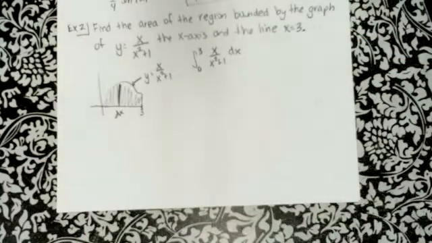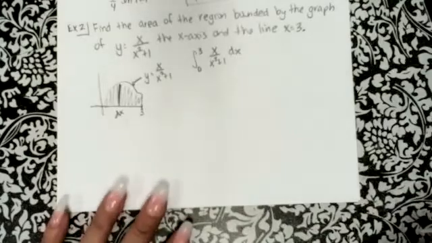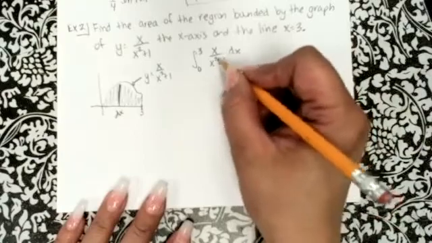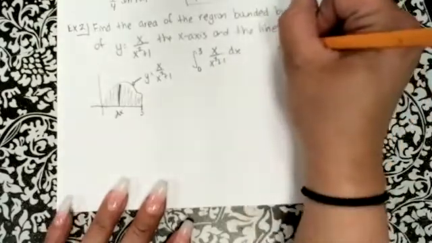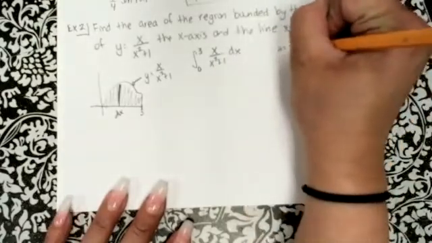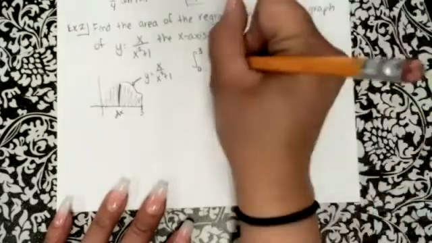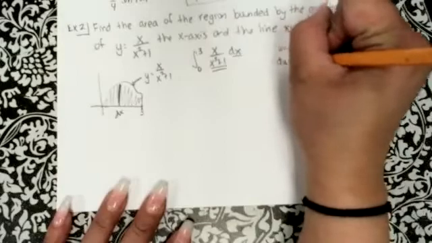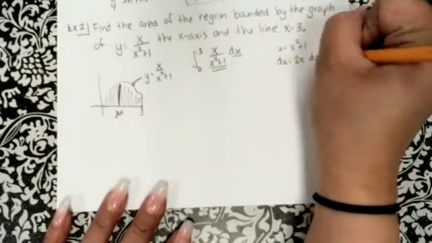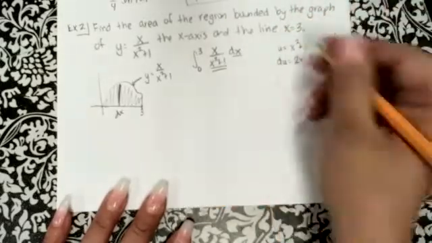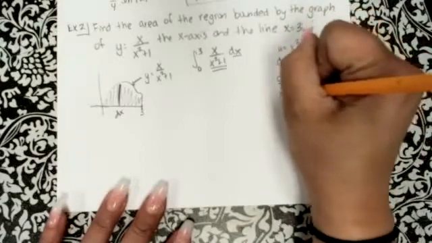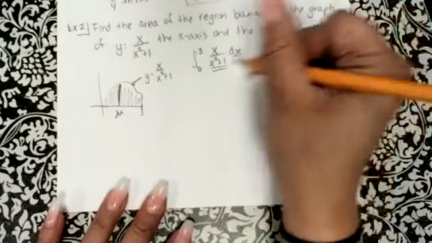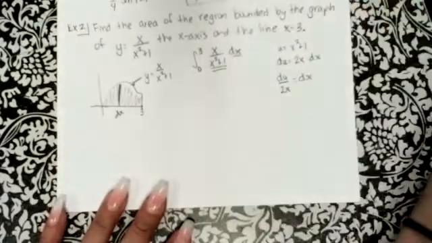All right, I need to go ahead and let u equal something. I'm going to let u equal the denominator, because I want the highest exponent. Always let u equal the highest exponent. So u is going to equal x squared plus 1. I need to find out what dx is. So then du equals 2x dx. I'm going to divide both sides by 2x. So du over 2x equals dx. So this is going to get plugged in right there, and this is going to get plugged in right there.